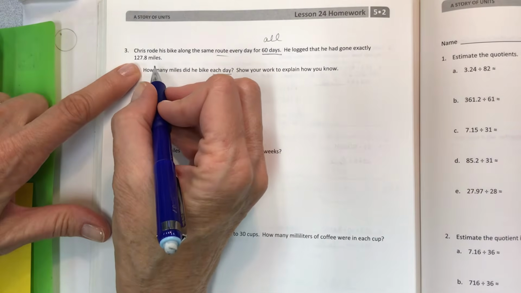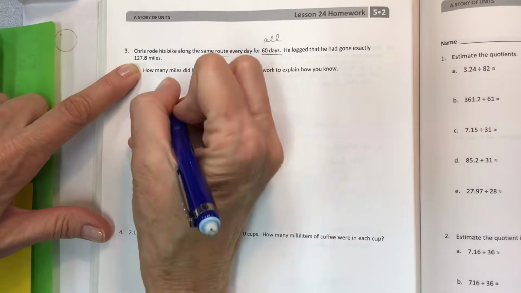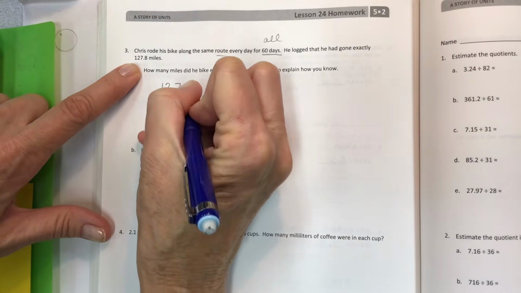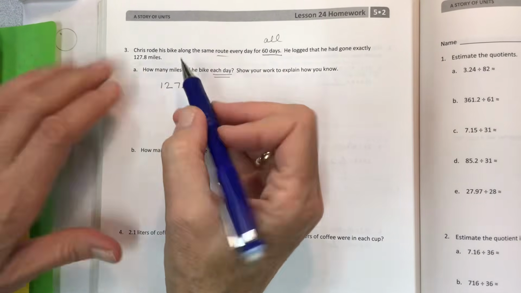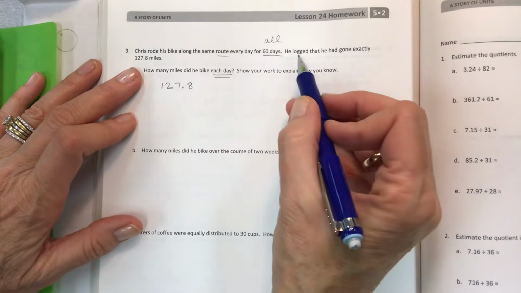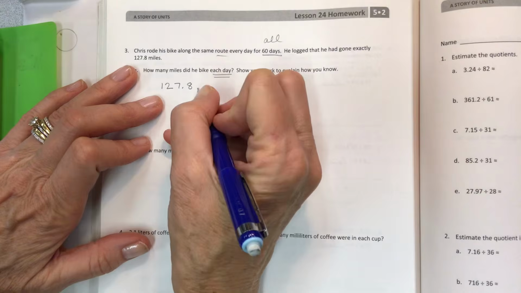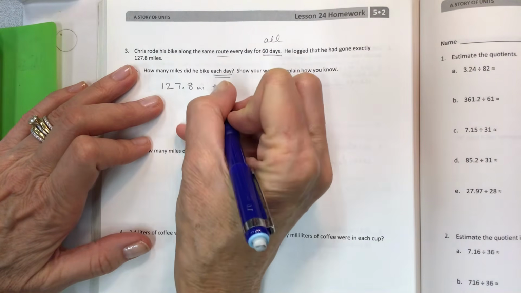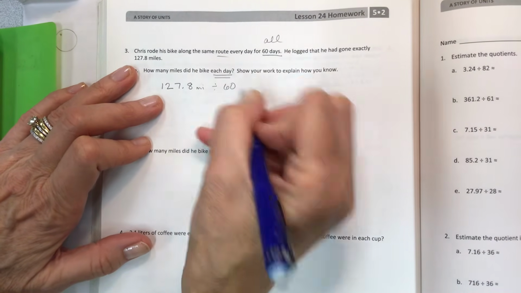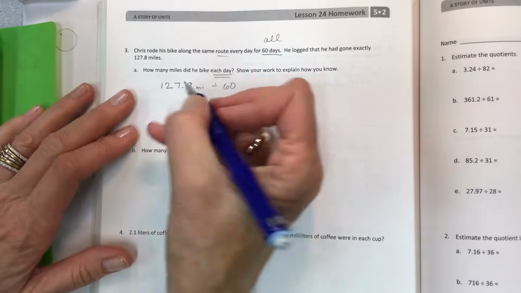So what we're going to do is we're going to take all the miles that he traveled. Chris could be a she, he or she, he, there it is, 127.8. So he logged 127.8 miles in total, divided by the 60 days. Now this is starting to look a lot like what we just did.